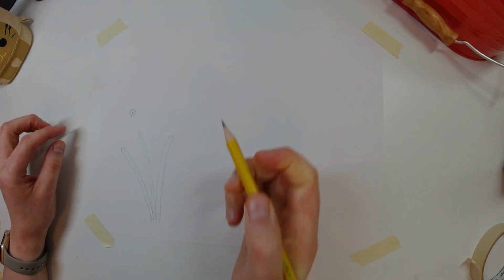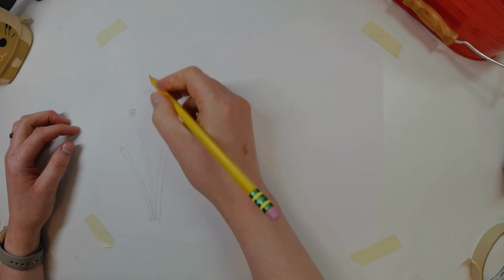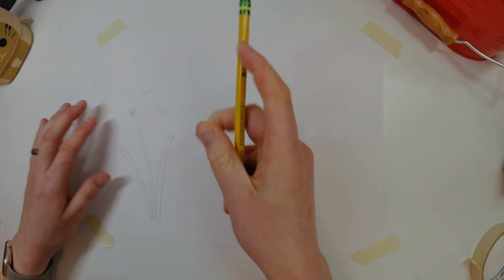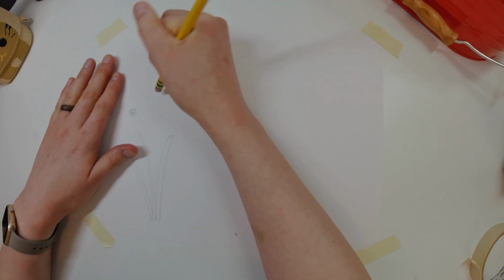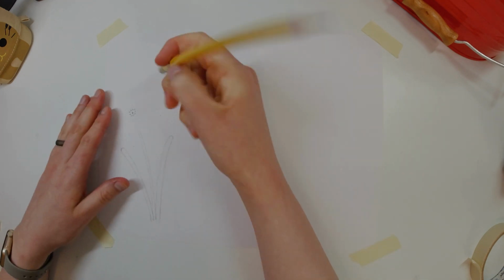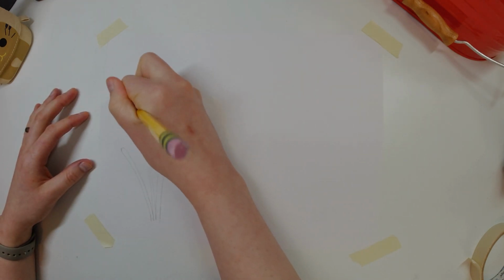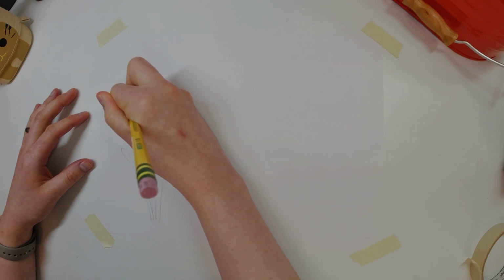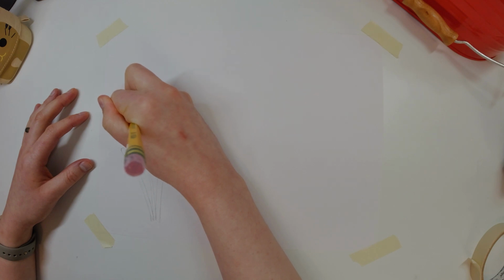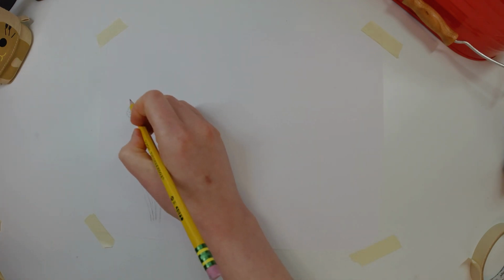All I'm doing is drawing lines in a curve, except I'm doing it in a circle. Then I'm going to draw another one of those loopy lines, except it's going to loop the opposite way. And it's going in a circle around the center.